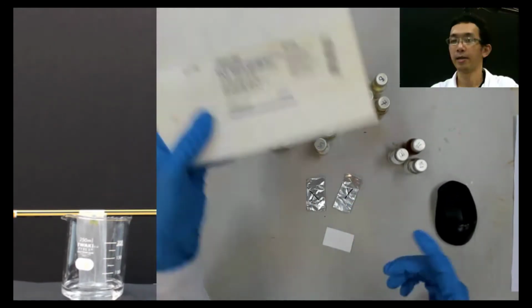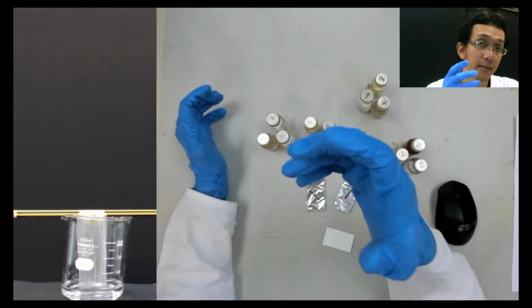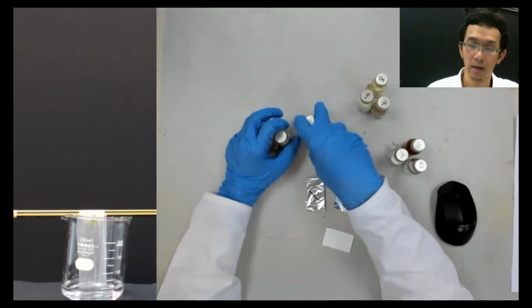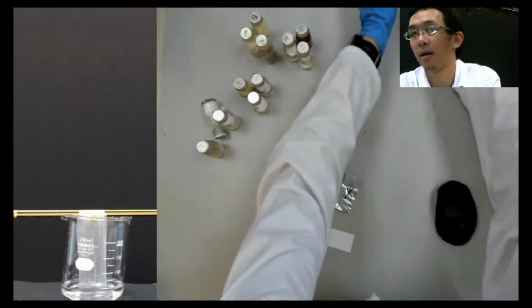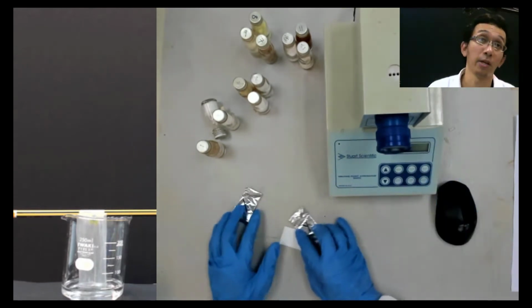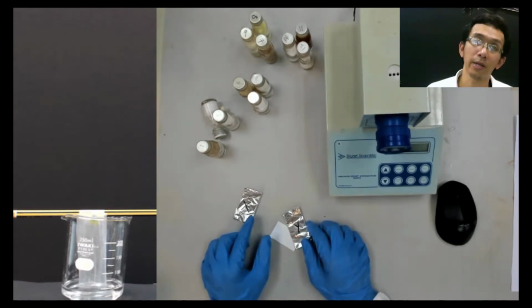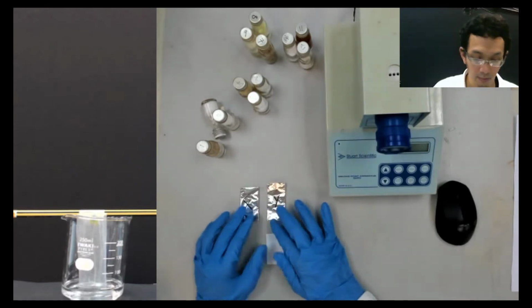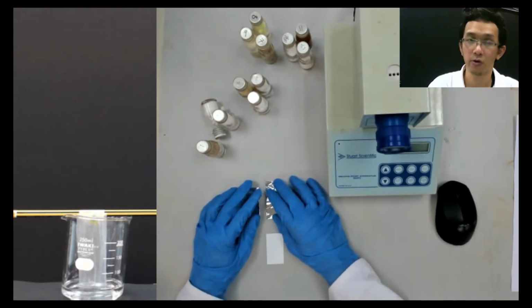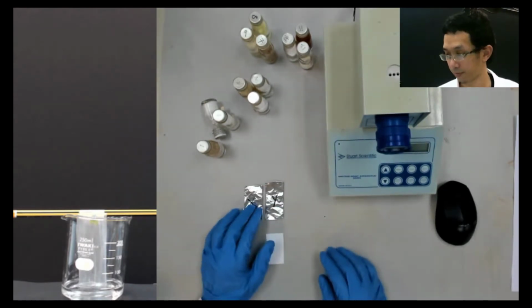Let me clean that first. It's quite messy now. Okay, in the previous live stream, I showed you this apparatus, the melting point apparatus. The idea is that we want to check the melting point for this. First, what is melting point? Question: what is the definition of melting point? Anyone? Say your name and answer that.